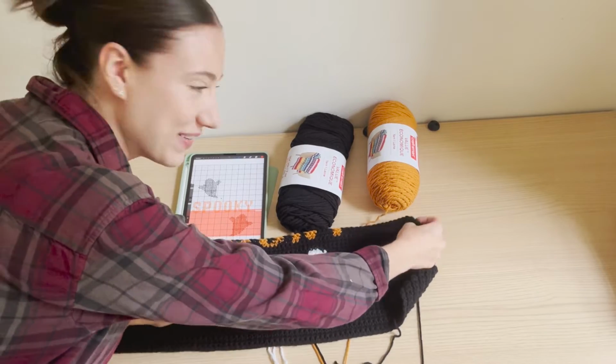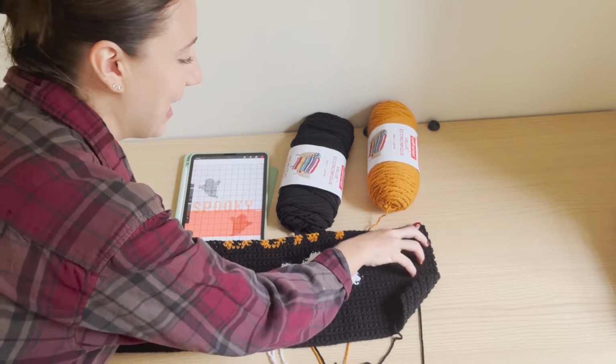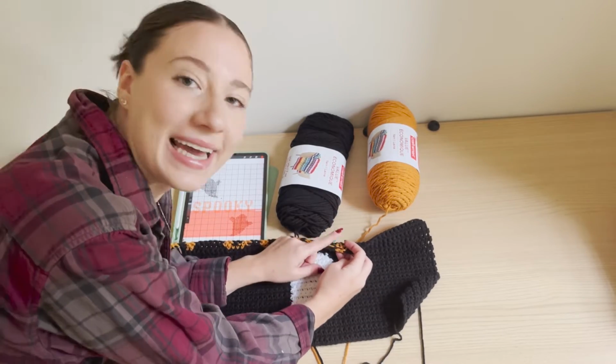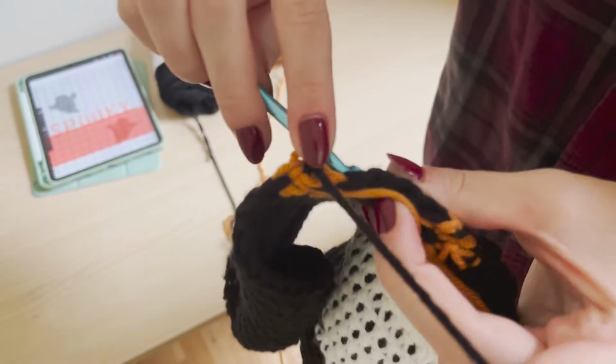Okay, so I'm gonna go from right to left, and I'm gonna crochet all these black ones, but then I will show you what I mean by casing in these stitches.